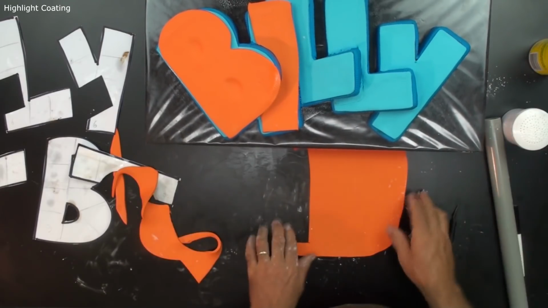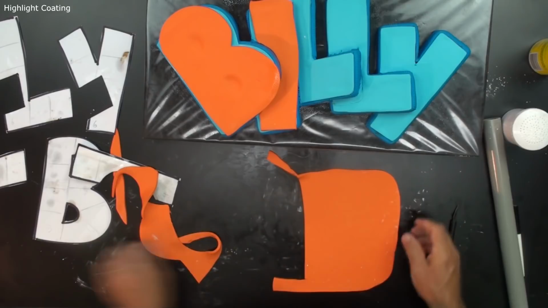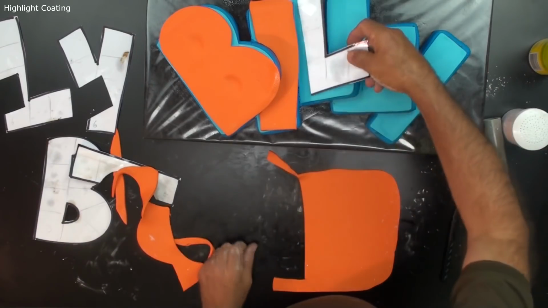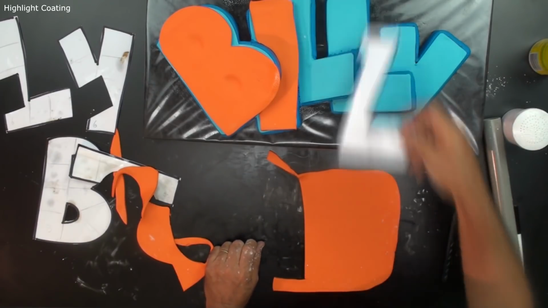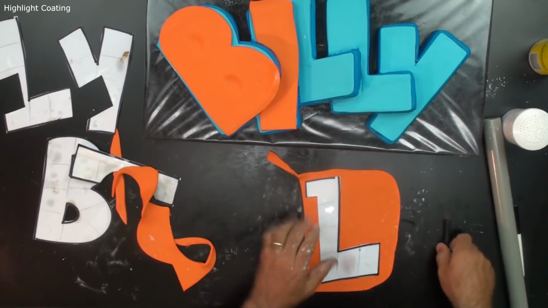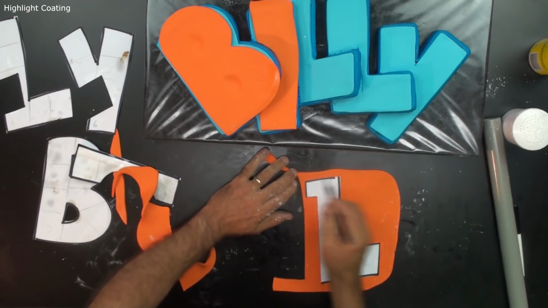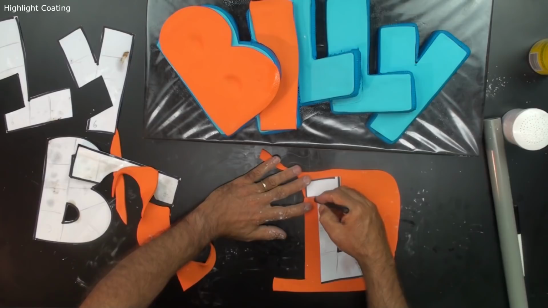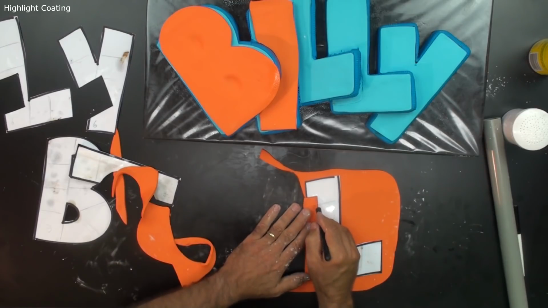Okay, next one is the L. That's the one. If I cut exactly like this, it will be just nice. Maybe this one a little bit longer.